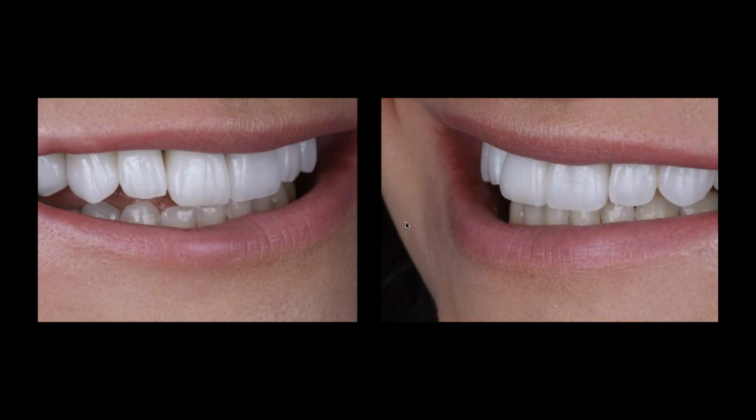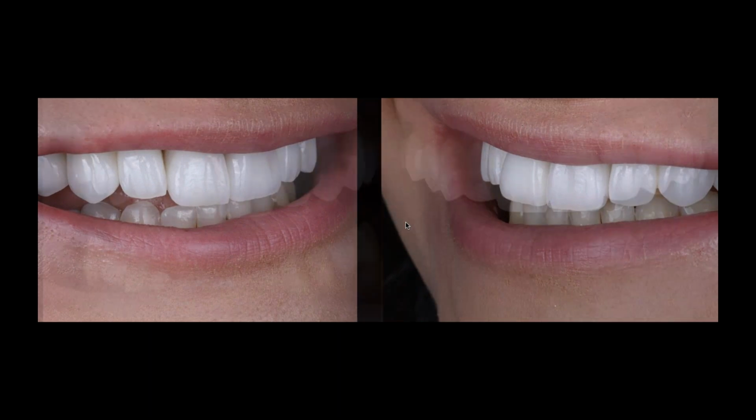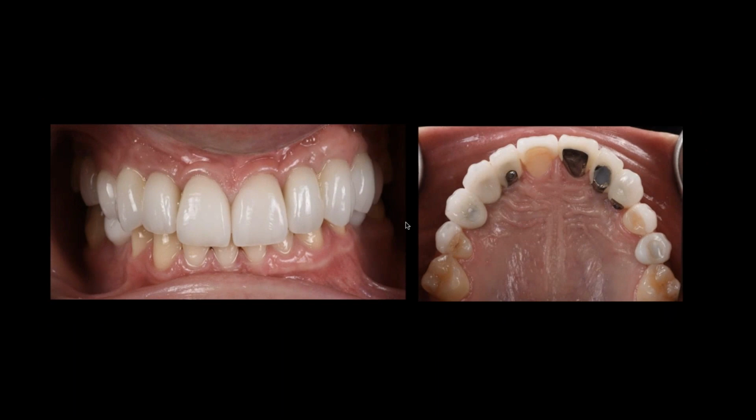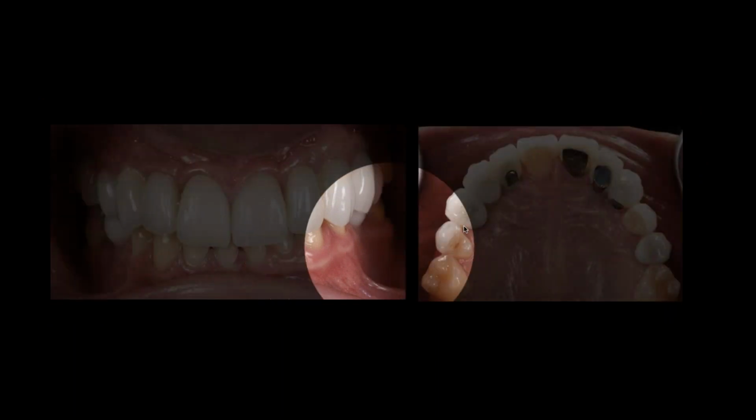So I wound up working my way through the final case. We haven't finished her lower yet, by the way. I think we're still working on some aspects of the lower, but in the end, this was a final treatment plan for her. But what's interesting about this case is once we worked our way through, you're going to notice there was a lot of different types of restorations here.